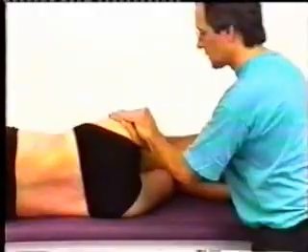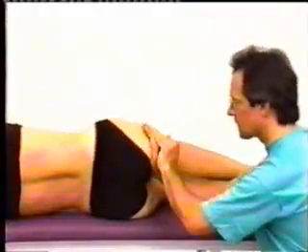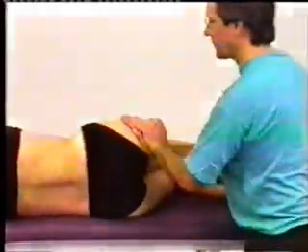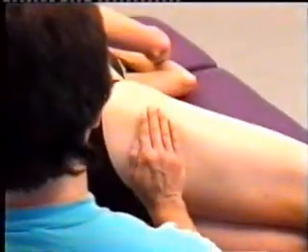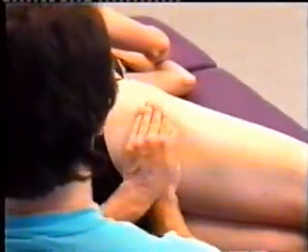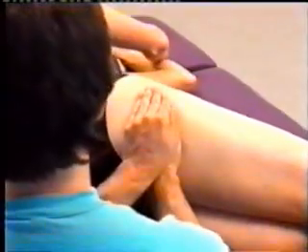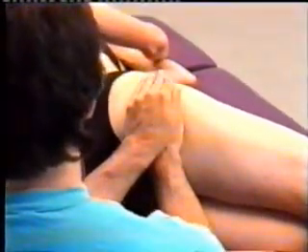Good. And push. Okay. Grips. The hands are placed overlapped with lumbrical tension on the ischial tuberosity.